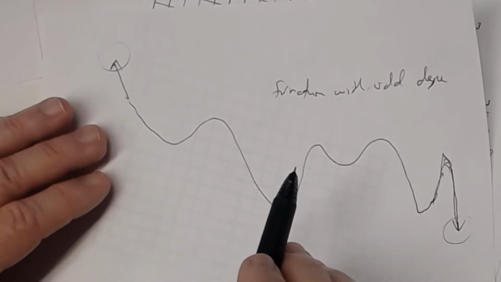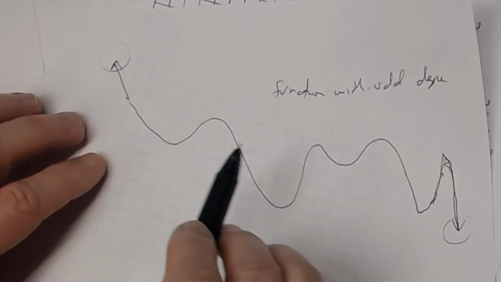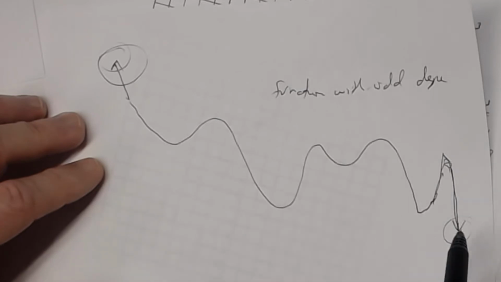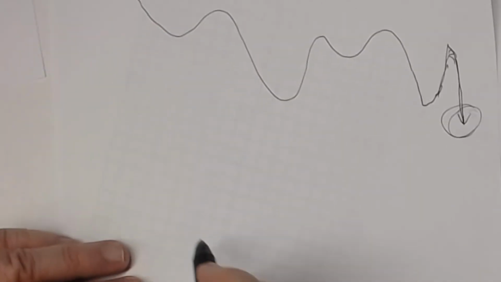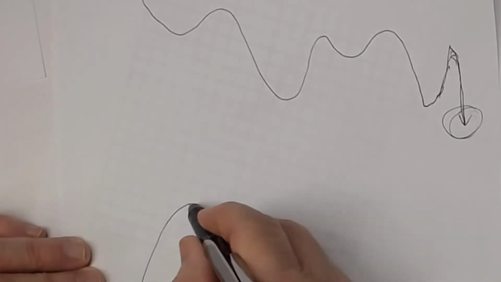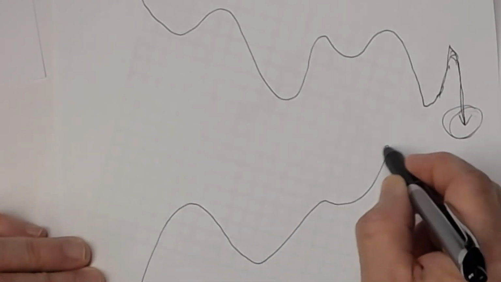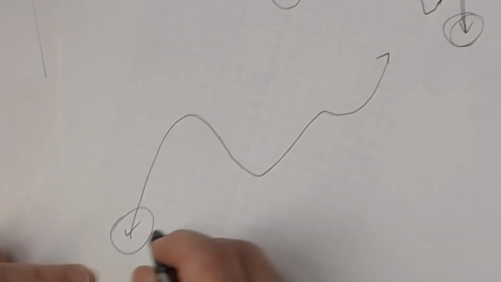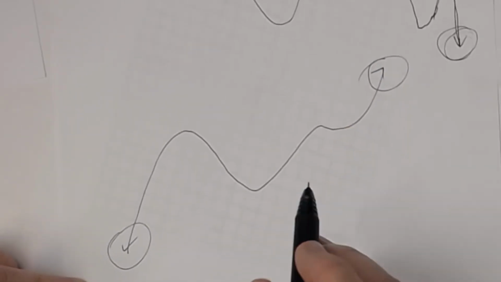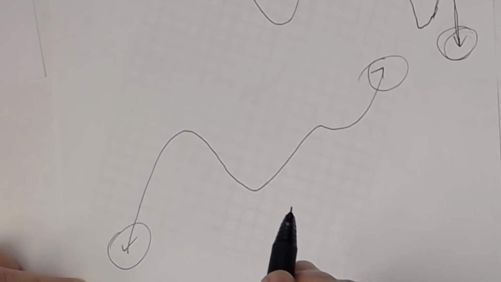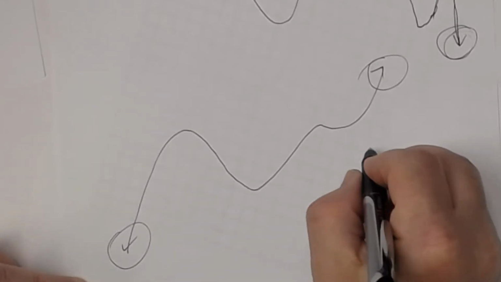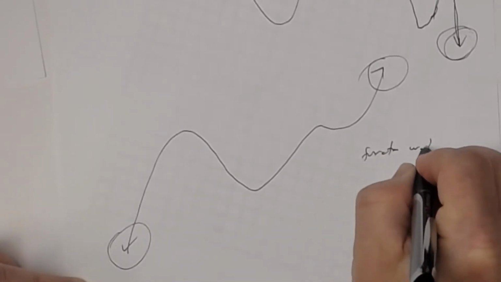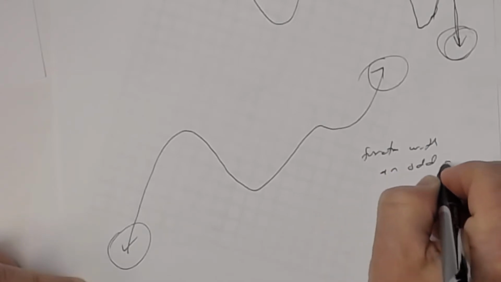You know it's a function with an odd degree. You don't know what that function is. You just know it's a function with an odd degree because on the left it points up and on the right it points down, opposite directions. Okay? Just like this. On the left it's going to point down, on the right it points up. So you know it's a function with an odd degree. I didn't say an odd function, okay? An odd degree. So always be careful with the terminology, with your words. So this is a function with an odd degree.